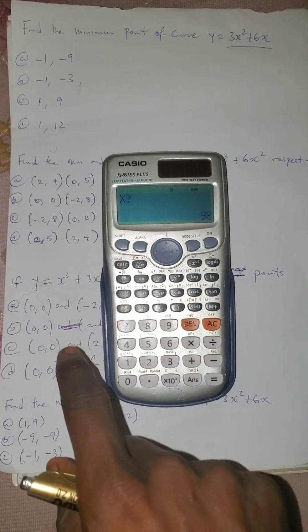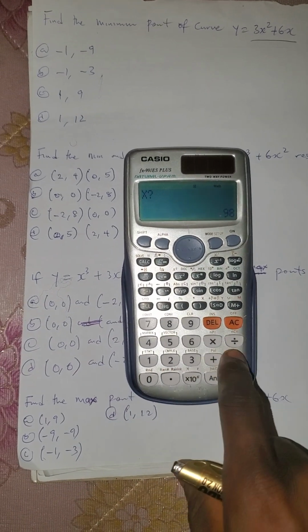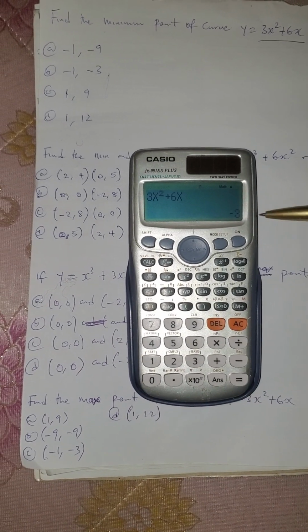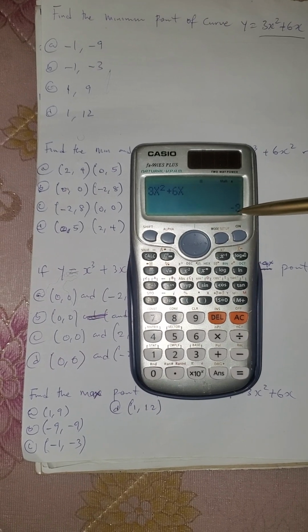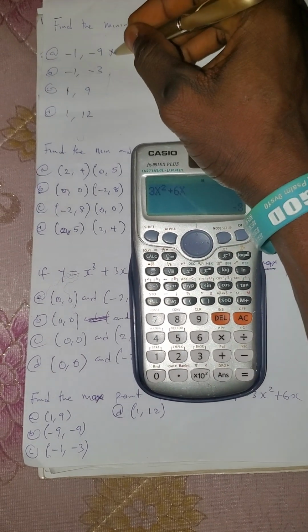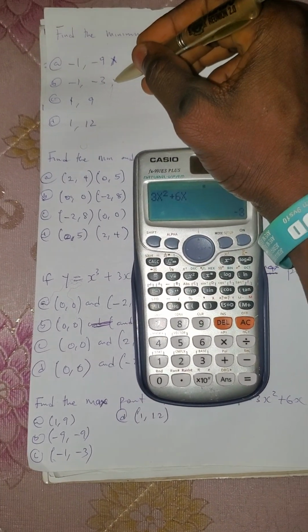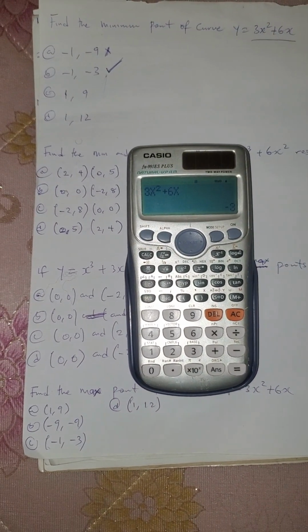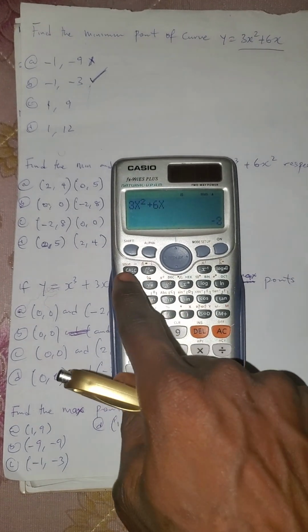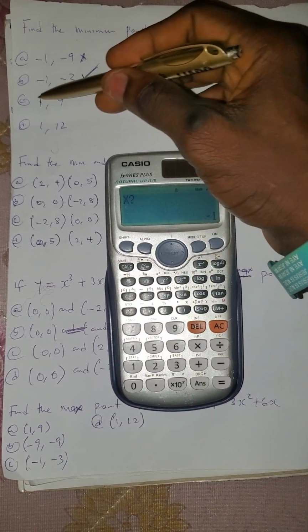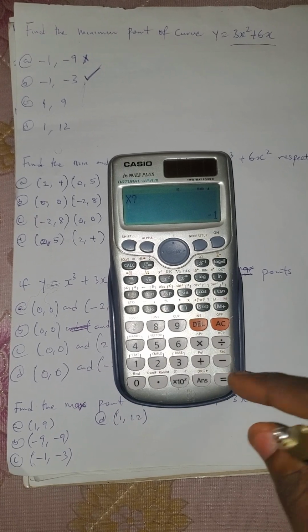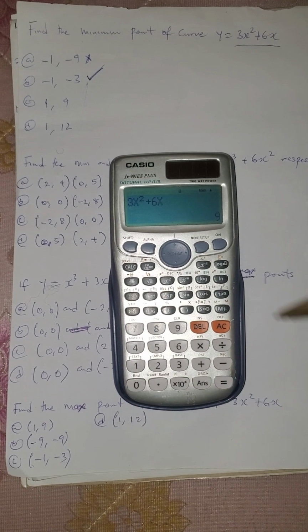Now, so I will press calculate. The first one is minus 1, then press equals to. Now, when I press minus 1, I got minus 3. So this one is not correct. So don't forget I pressed minus 1, so I got minus 3. Can you see that this is part of the point? Now when we press calculate again, for the third option here, which is 1, press equals to, we got 9.